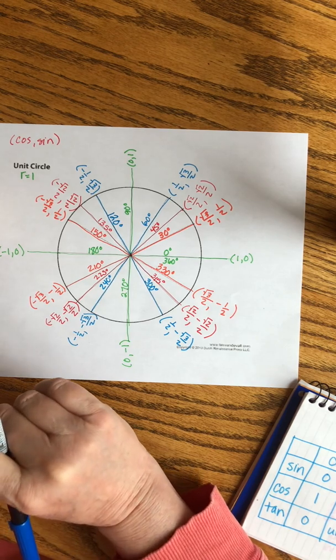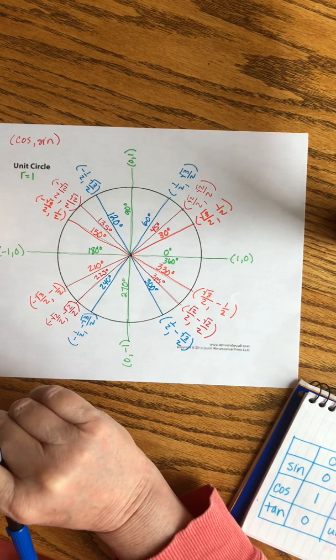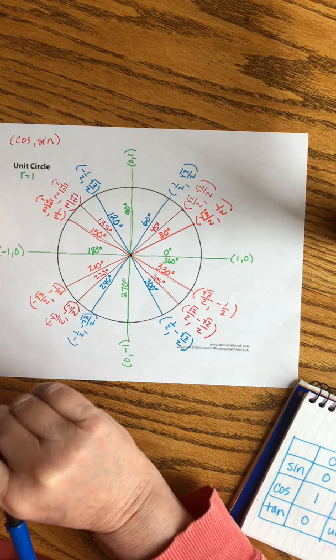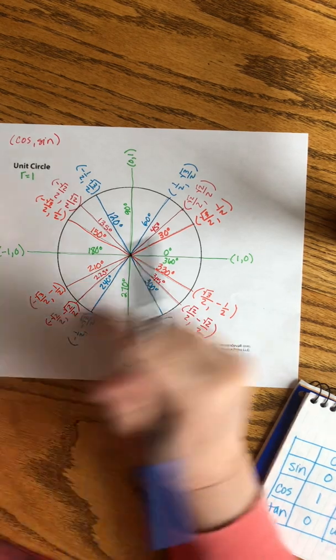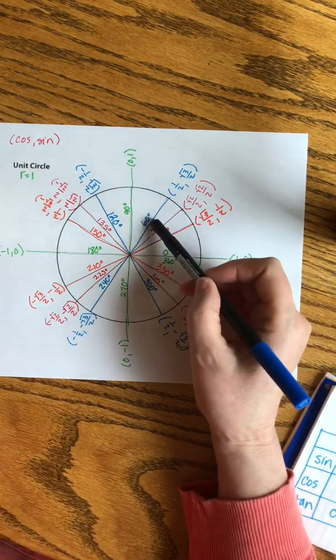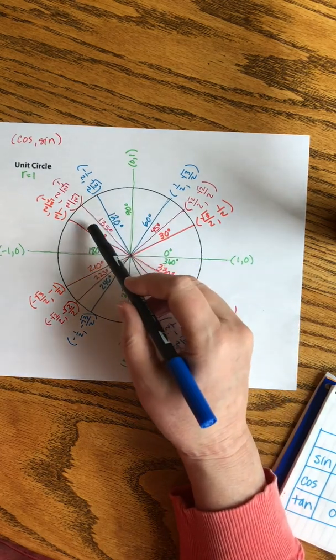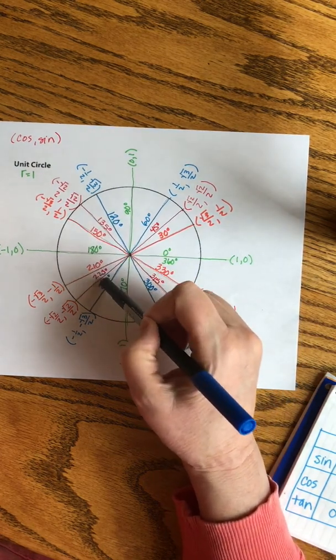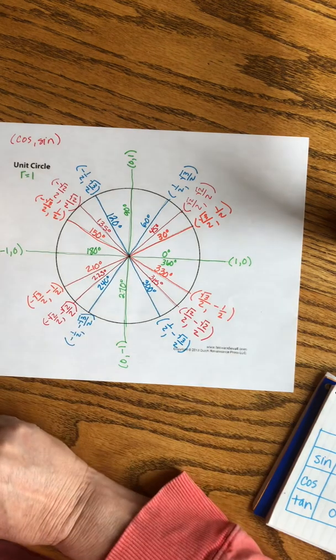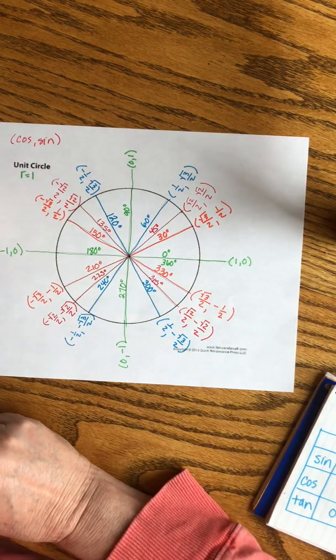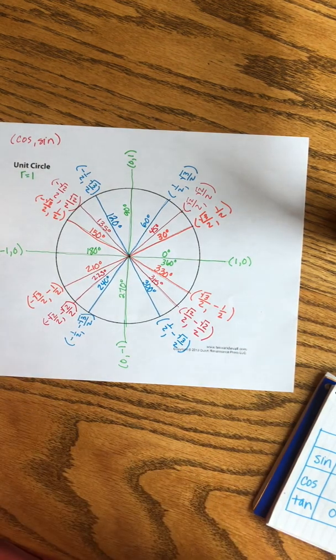Now, there's only one more piece of information that we want to add to this chart, and that is that we want to give the measure of all of these angles in radians. The reason we want to do that is because if we can see that radians and degrees are the same and we lay the pictures next to each other, we can start connecting in our minds radians and degrees much more readily.